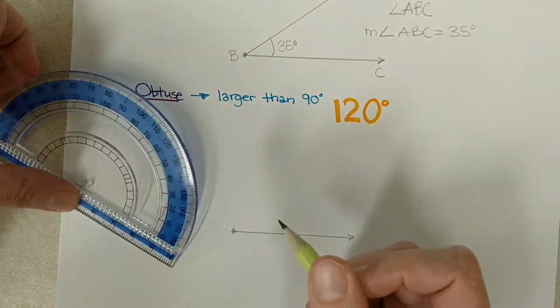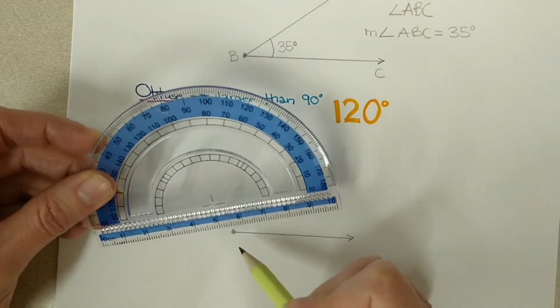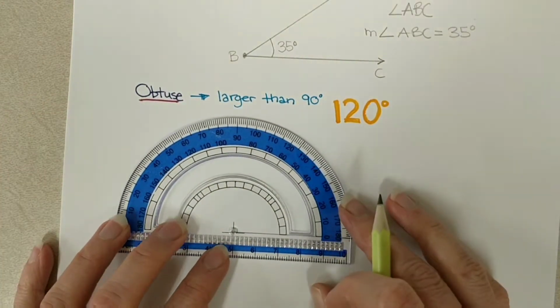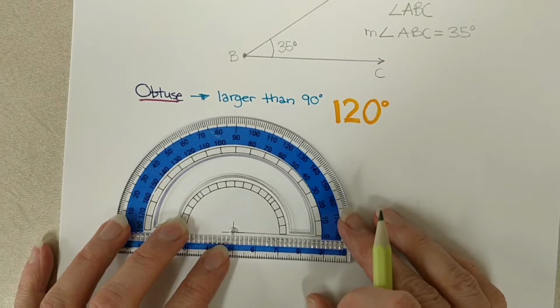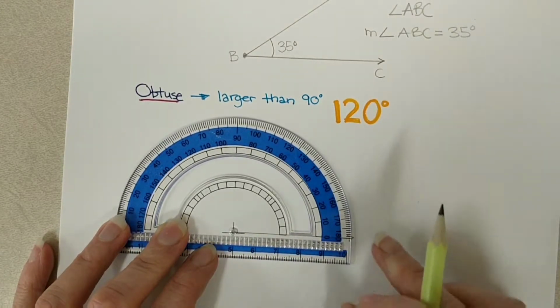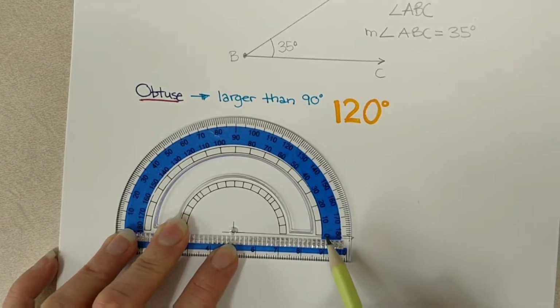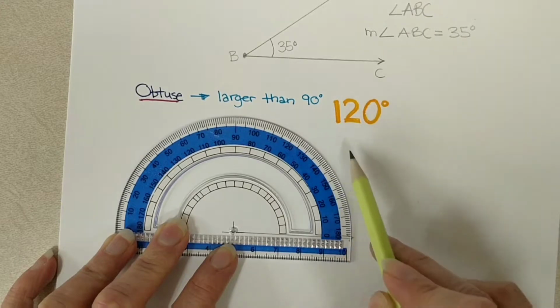And we're going to take the crosshairs of our protractor, these right here. We're going to line those up right on the end point, and then make sure that the 0 line on our protractor is right along that ray that we drew. So we're starting from the 0. We want to draw 120 degrees.